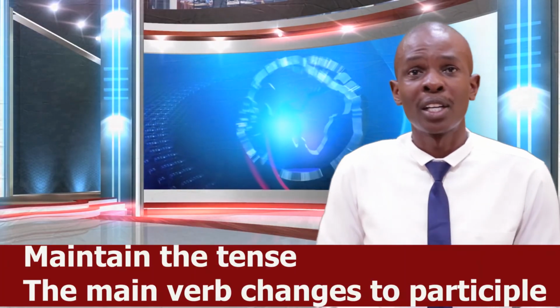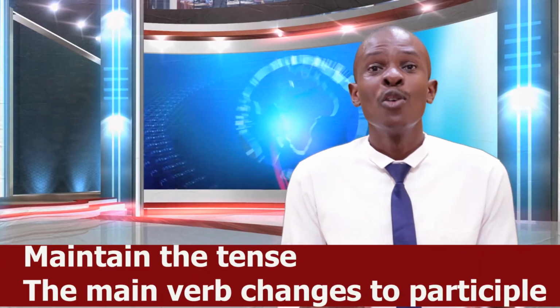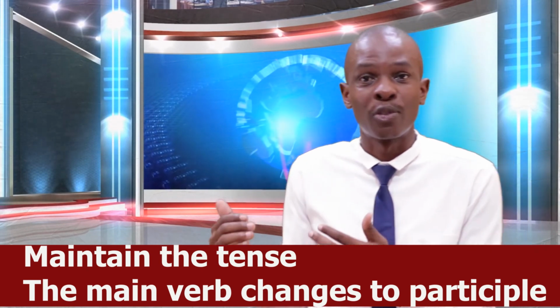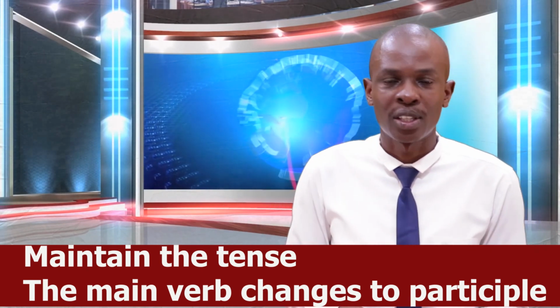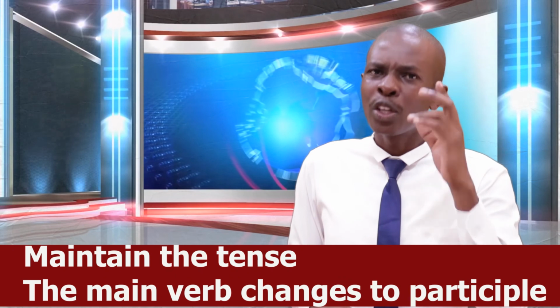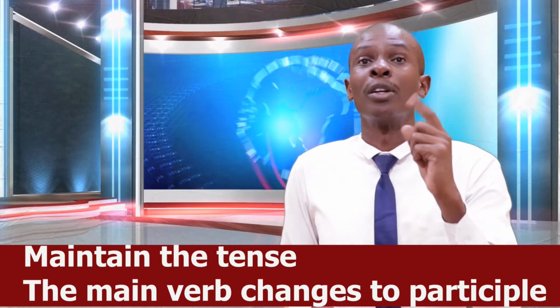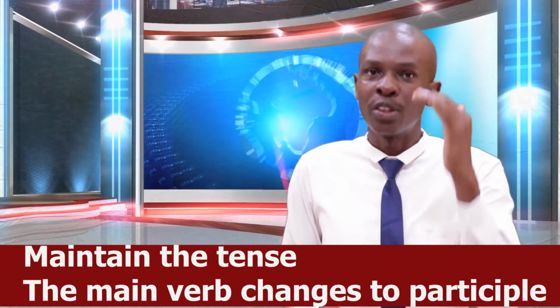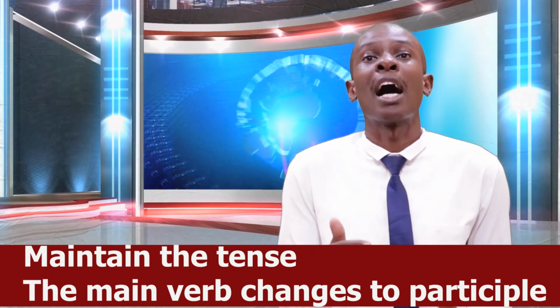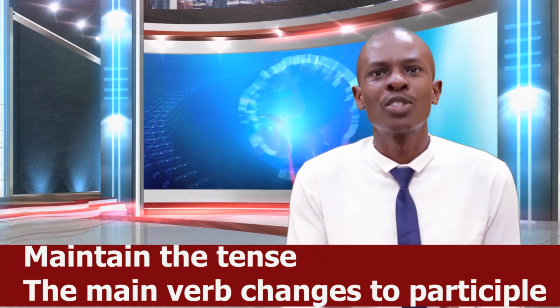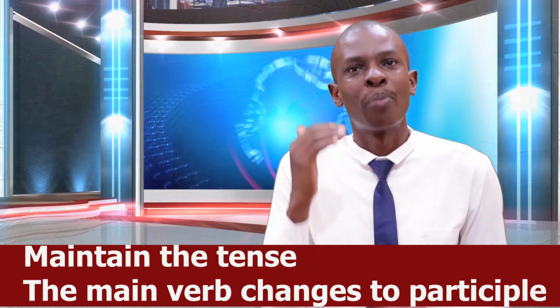We have covered how to change sentences from active voice to passive voice in different tenses. Remember, the two key things, number one, we need to maintain the tense. Number 2, our main verb we change into past participle.